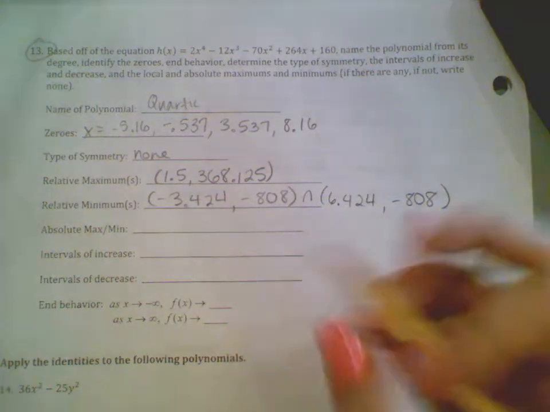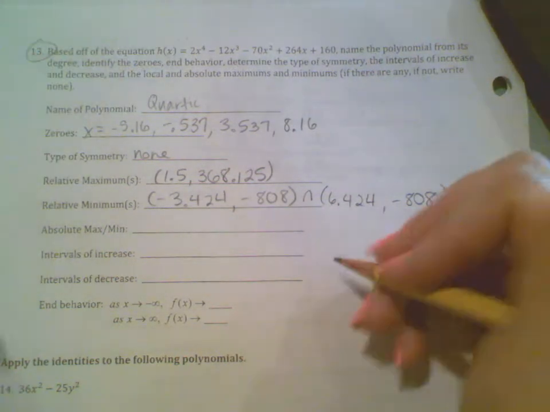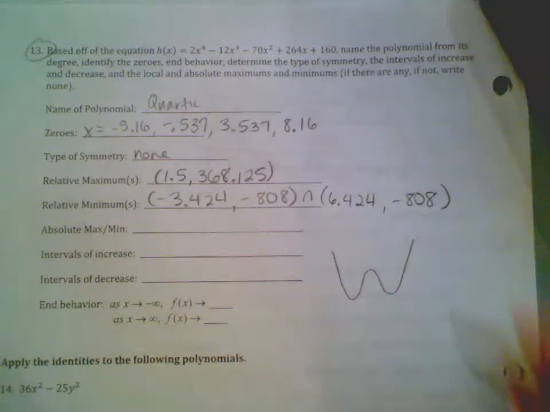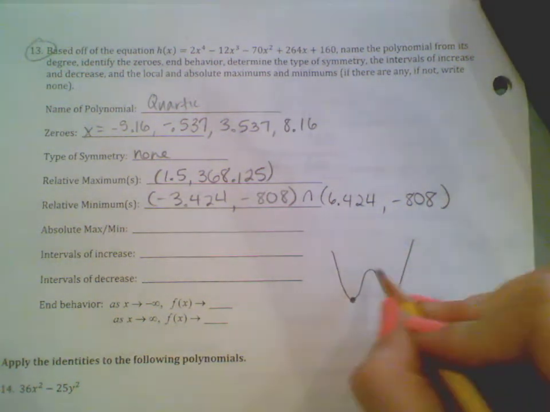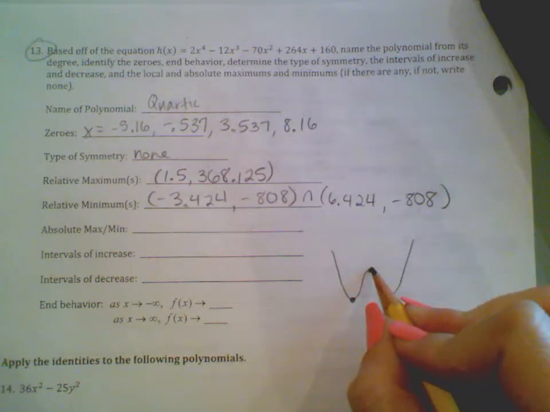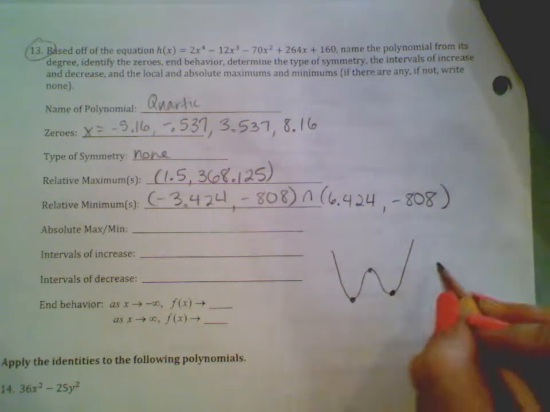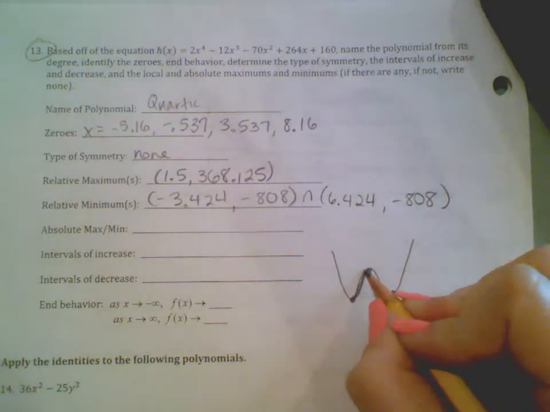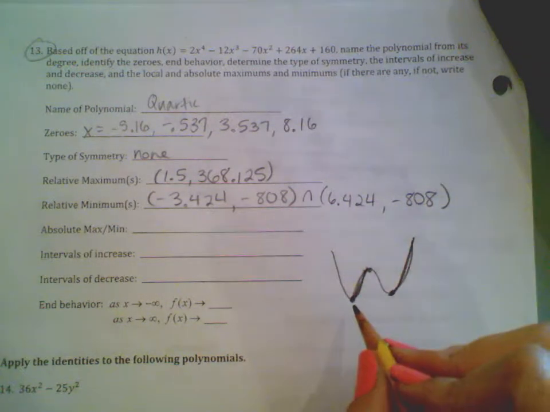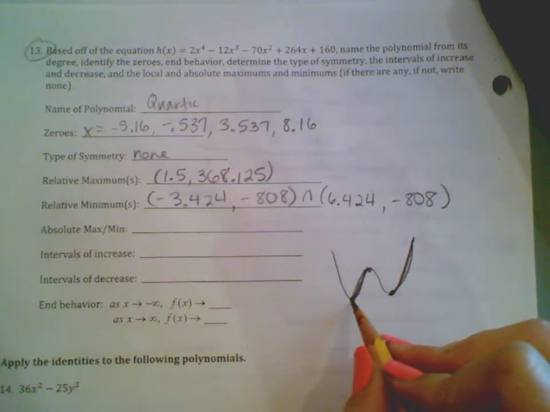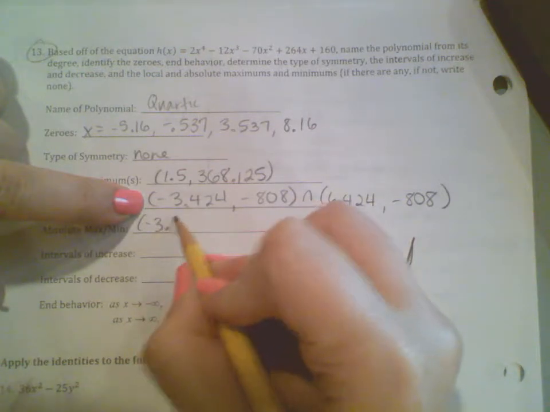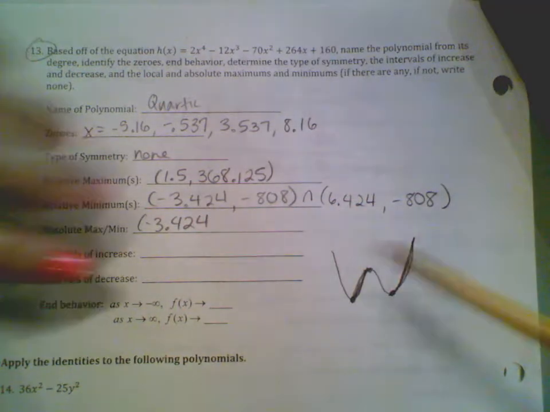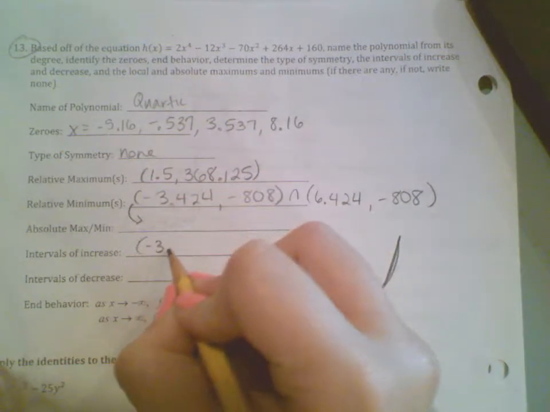Now our interval of increase, if you remember, this is an even degree with a positive leading coefficient. It's going to have this shape to it. So that means it's going to increase from my relative min to my relative max, and then from my relative min to infinity. This is all increasing, and this is all increasing. So this point right here was my relative minimum, which took place where my x was negative 3.424. Remember, when you're talking, oh, I'm sorry, that's not the absolute. This all goes here. So negative 3.424.